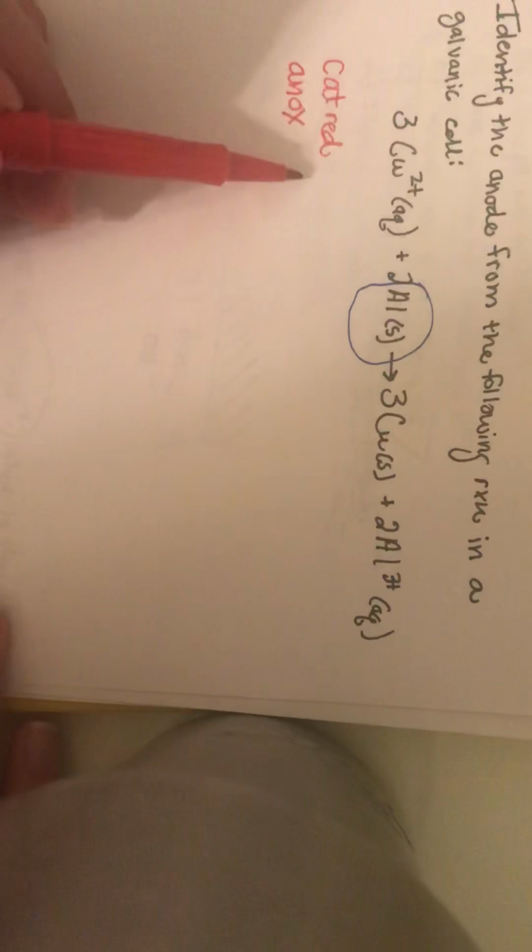And an important little saying to remember when you're trying to determine whether something's anode or cathode is cat, red, and anox. Or this might be red cat or something like that. But anyway, cat is cathode, is reduction.